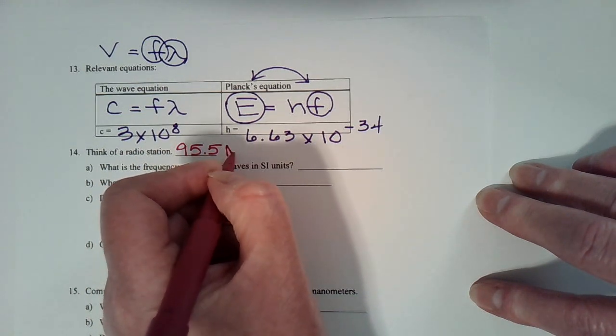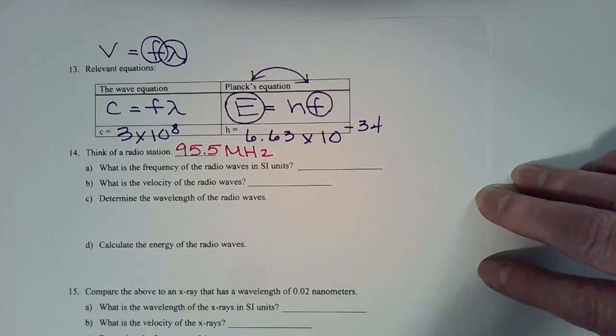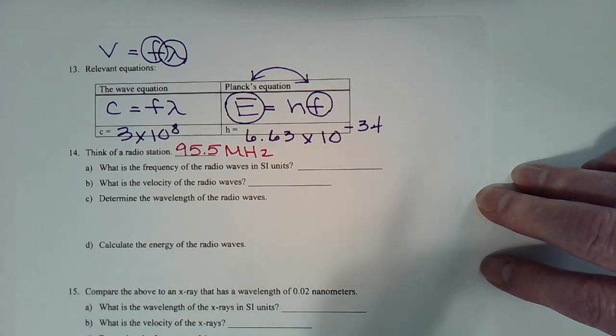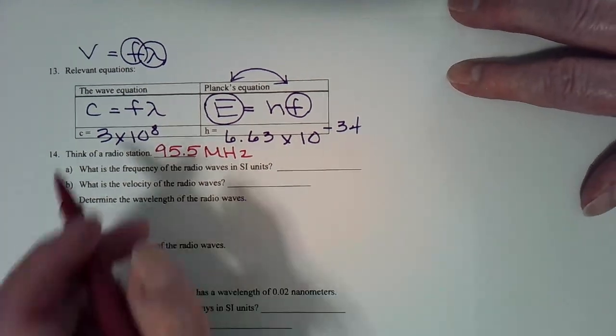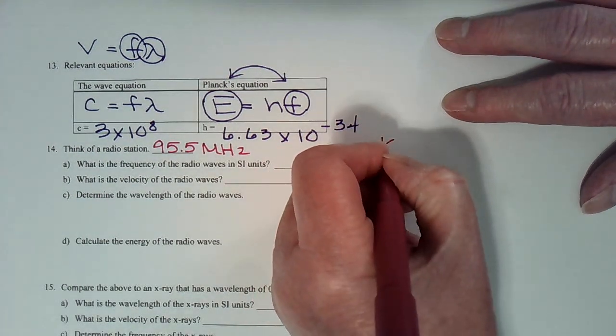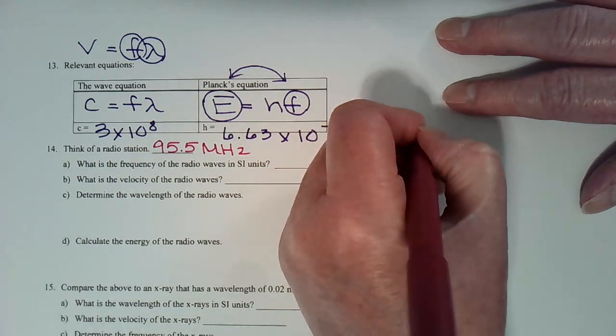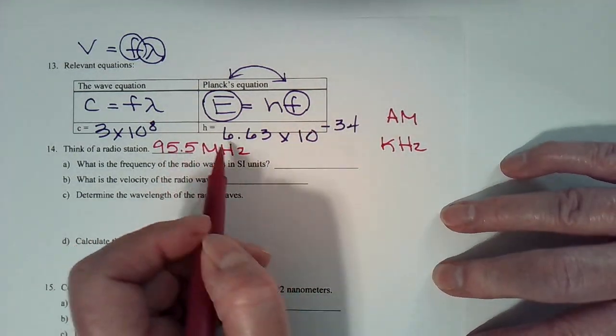So this is megahertz. Anything that's on the FM dial is megahertz. If you had given me a radio station on the AM dial, it's kilohertz. That's the AM radio stations. But this is an FM station.